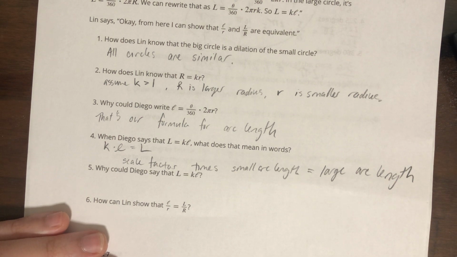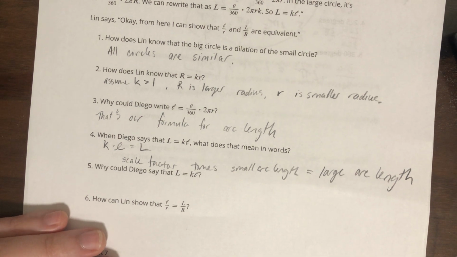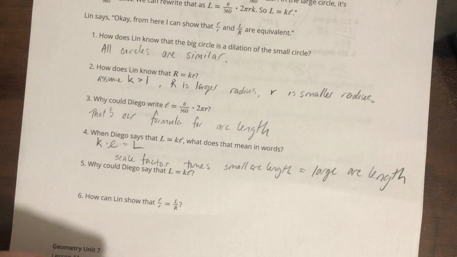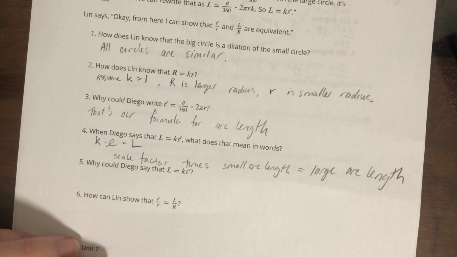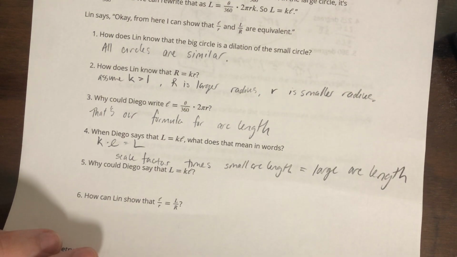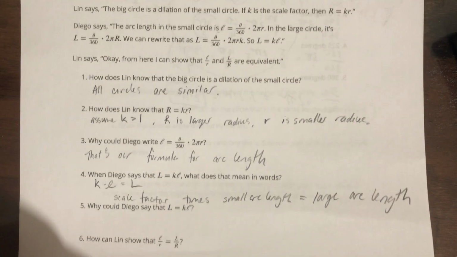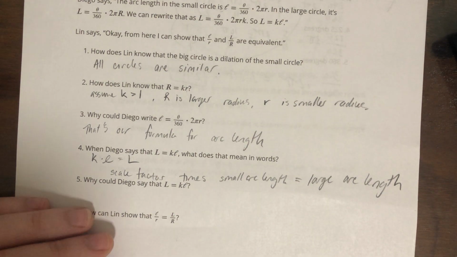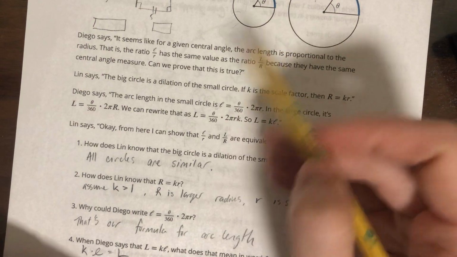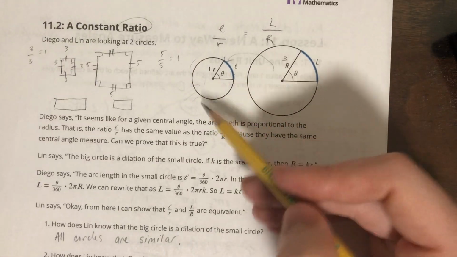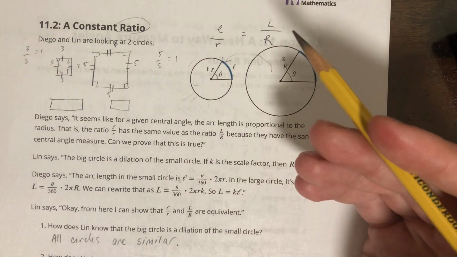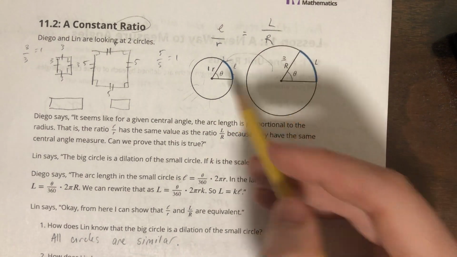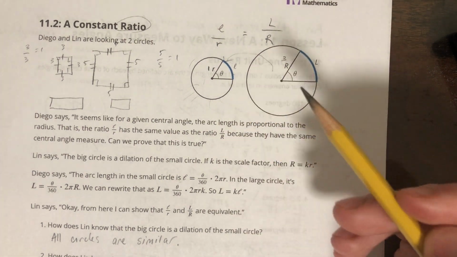Why could Diego say that uppercase L is equal to the scale factor times lowercase l? Well, we talked in the previous lesson about one-dimensional and two-dimensional scales, right? So when we're talking about circumference and radii, those are one-dimensional measurements. So we're going to multiply by just the scale factor. If we were talking about areas of the sector, we'd be multiplying by the scale factor squared.